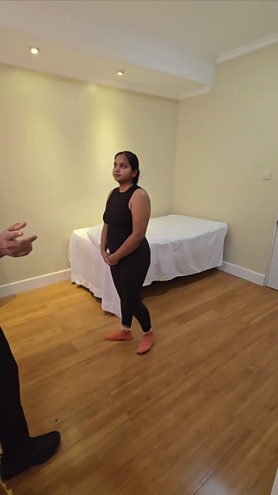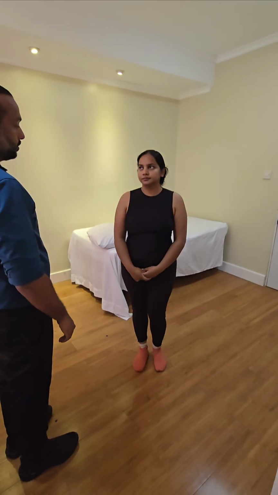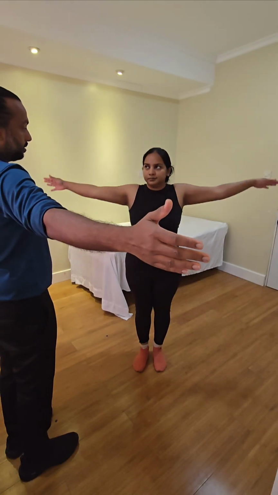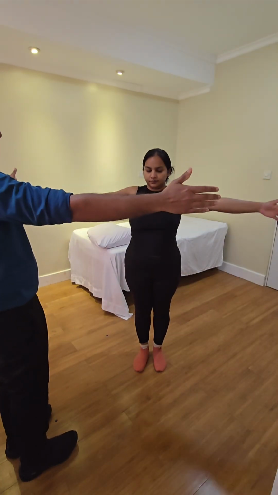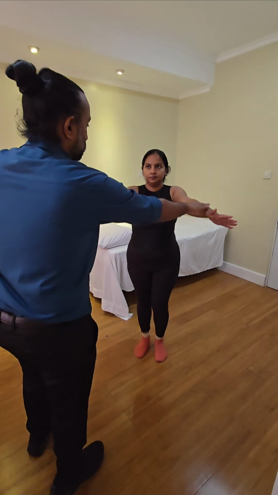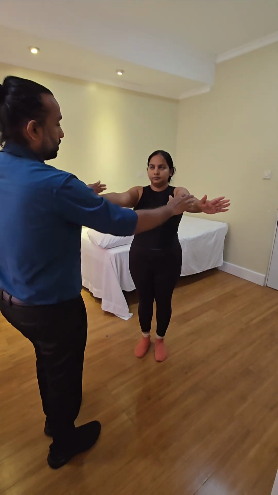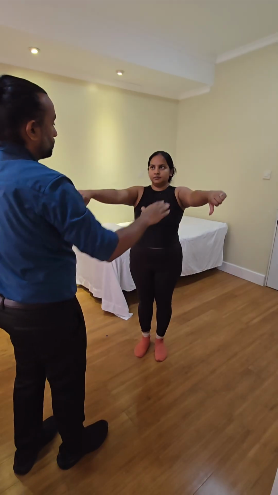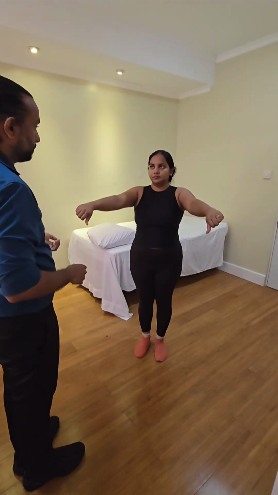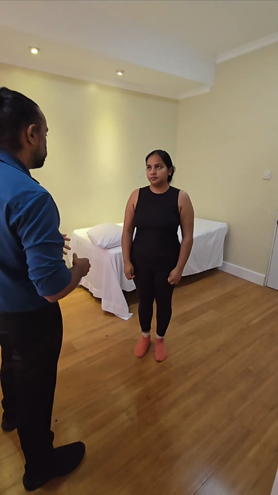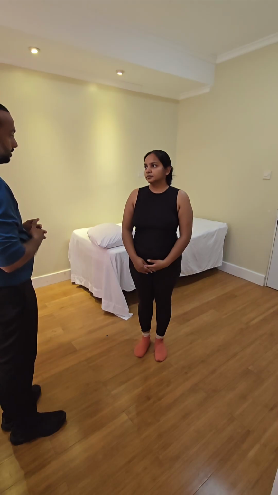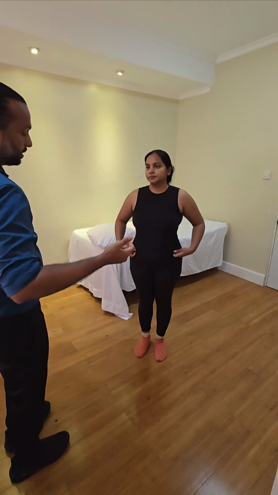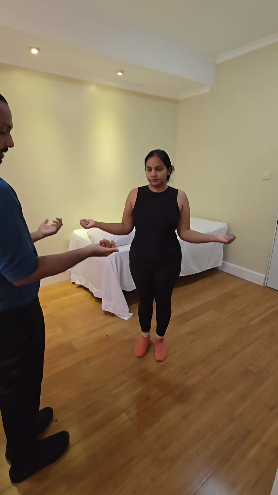So now we want to do some resisted movement. Just turn to face the camera. What we're going to do is arms out and 30 degrees inward. Okay. Don't let me push it down. Turn your thumbs down, don't let me push it down. So this tests your supraspinatus. This is also known as Jobe's test or empty can test. Right, so now you're going to put your elbows in and externally rotate.